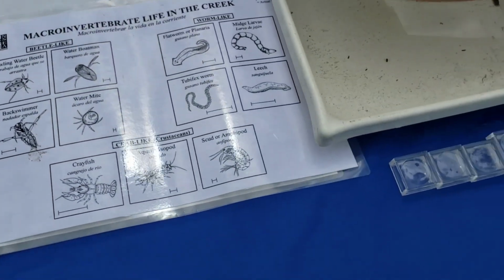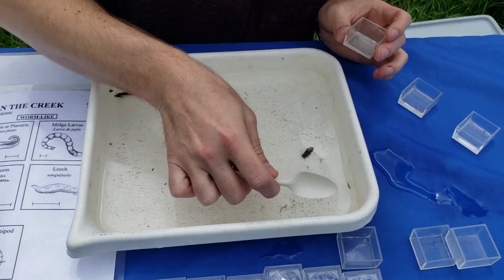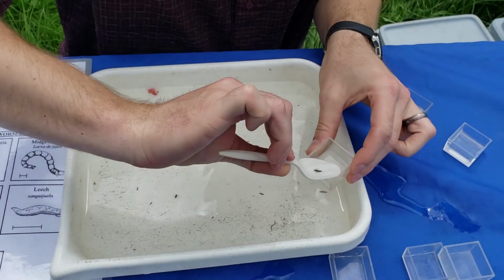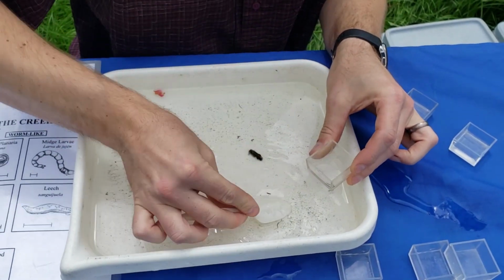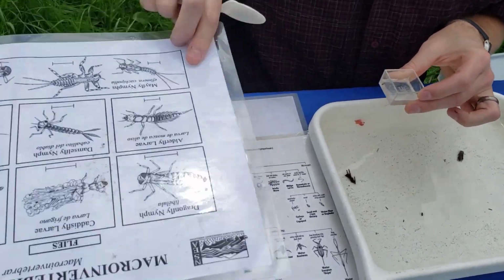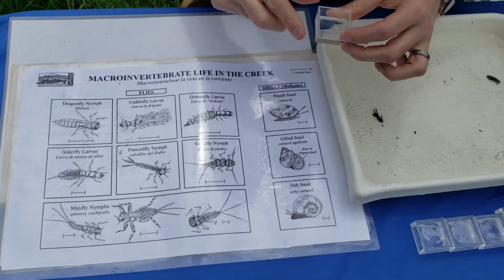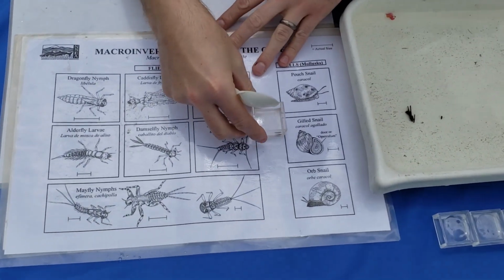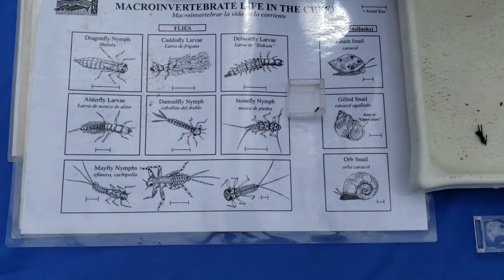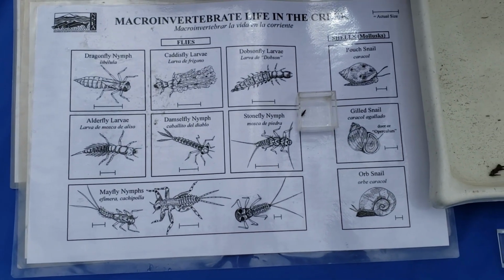All right, let's see what else we have in our sample. Oh, here's one. That was easy. We're lucky. They don't all act like that. All right, here we have a fly baby, which can also be classified as a nymph or a larva, other words for a young fly that's living in the Nooksack River. And let's check out this animal.